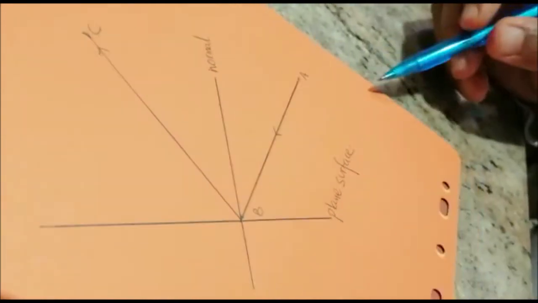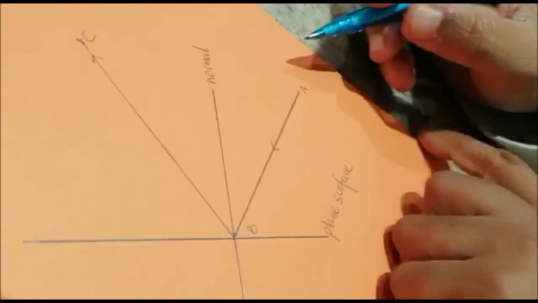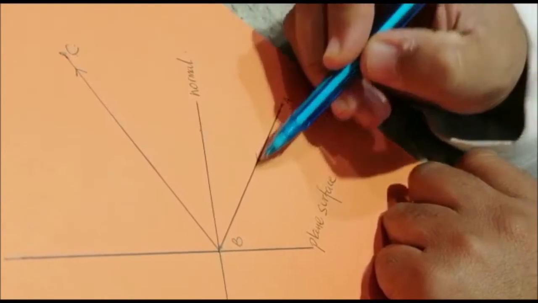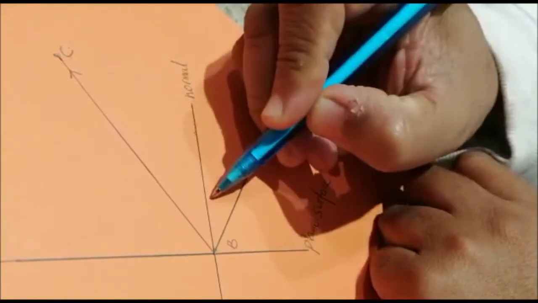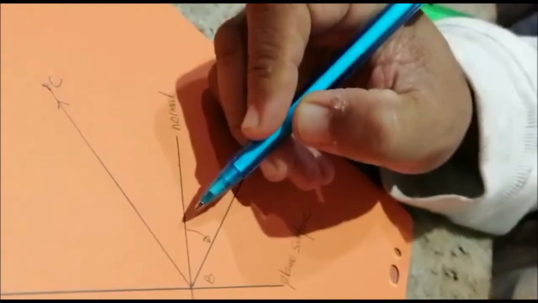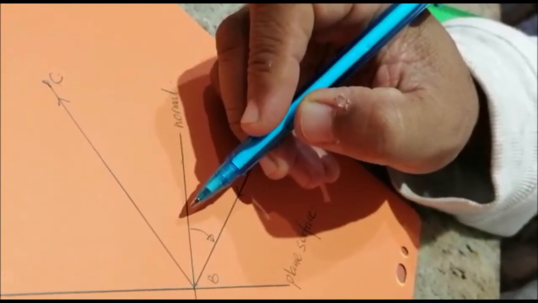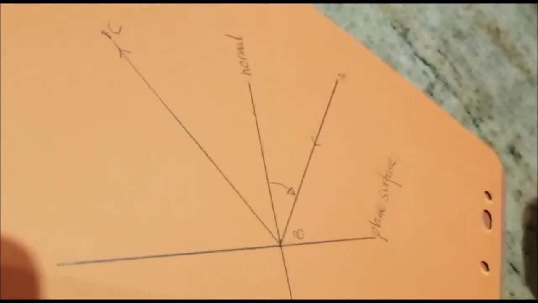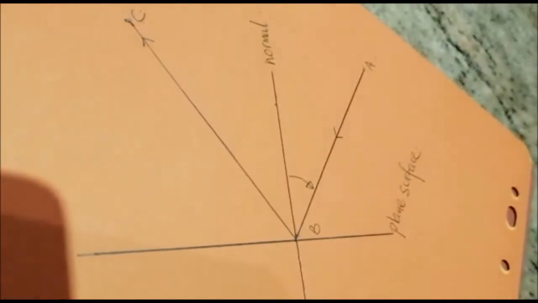Okay, so the angle of incidence is the angle between the incident ray and the normal. In other words, it is this angle over here. Okay, we are going to measure the angle of incidence. Let me just quickly check my notes. These notes, by the way, are all on page 8 of the notes.